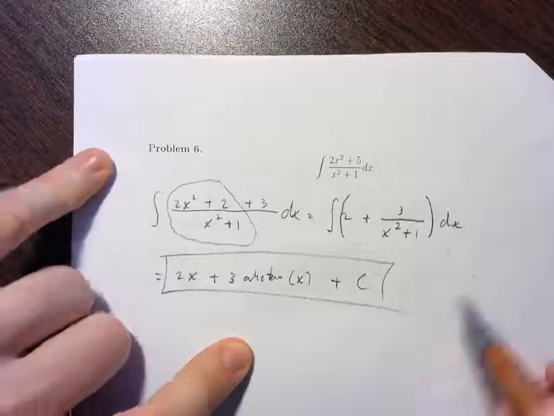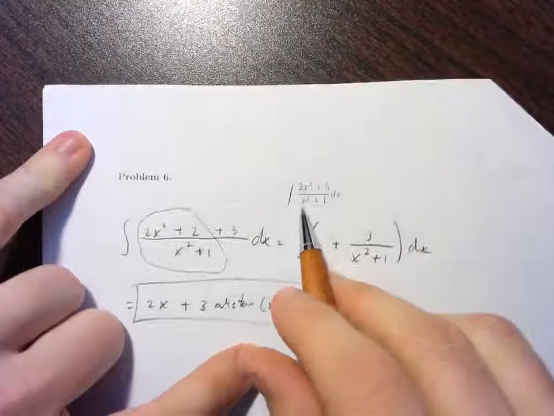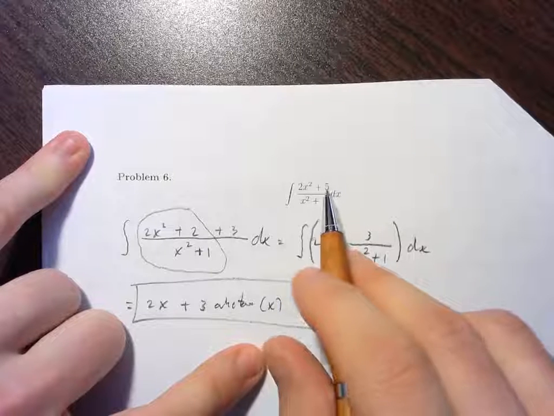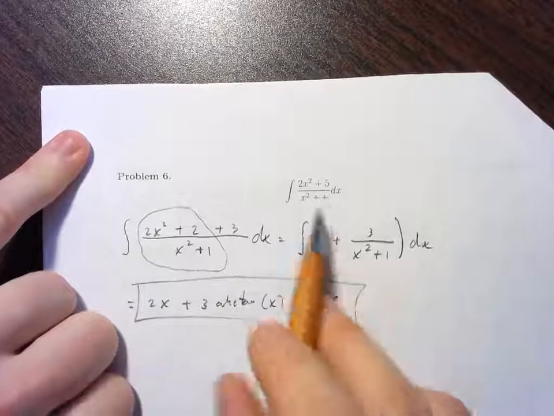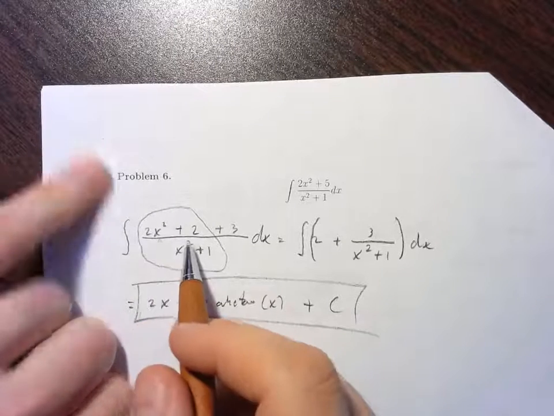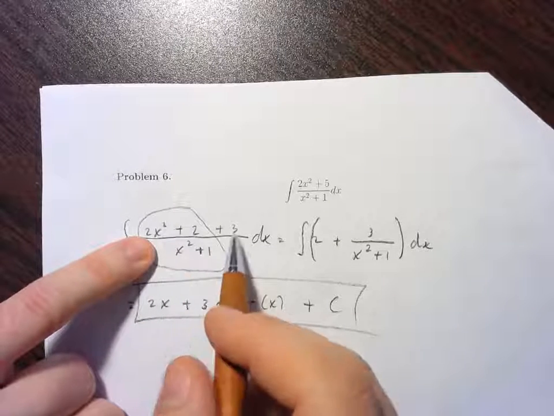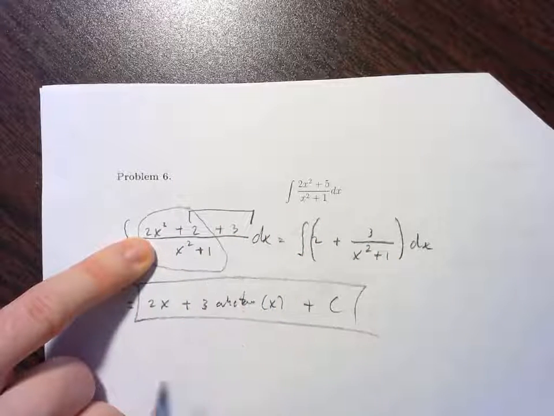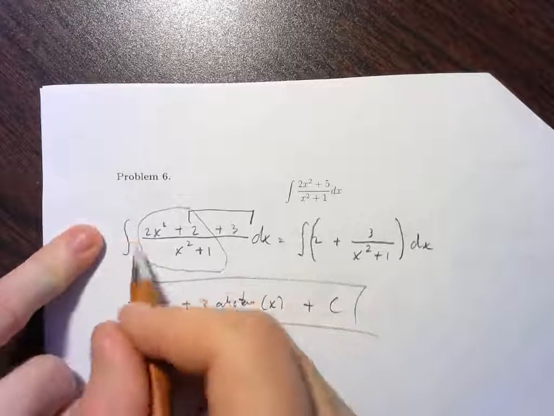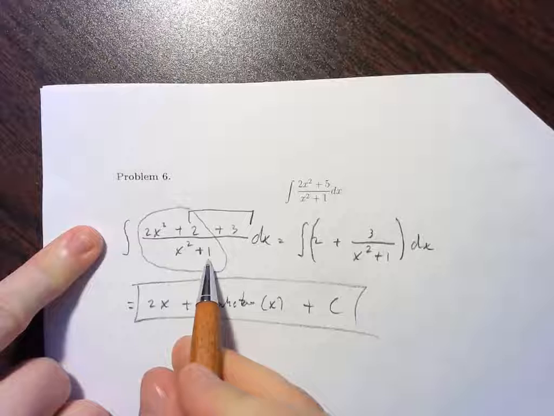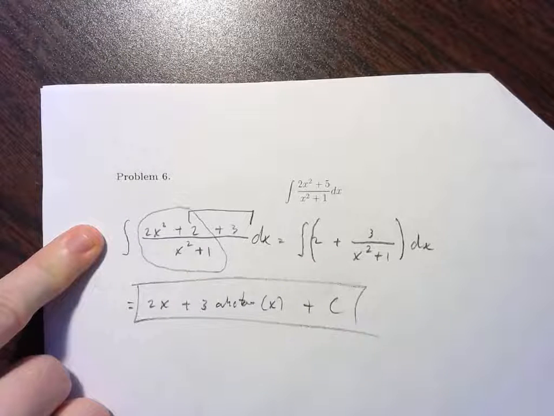And now for the last problem, problem 6. Notice that I have the 1 plus x squared on the bottom that I need, but on top I have some extra stuff. But we can easily fix that by rewriting this fraction as 2x squared plus 2 plus 3, which gives us the 5 that we originally had here. And if I group it this way, when I divide 2x squared plus 2 by x squared plus 1, that's just the number 2, right?